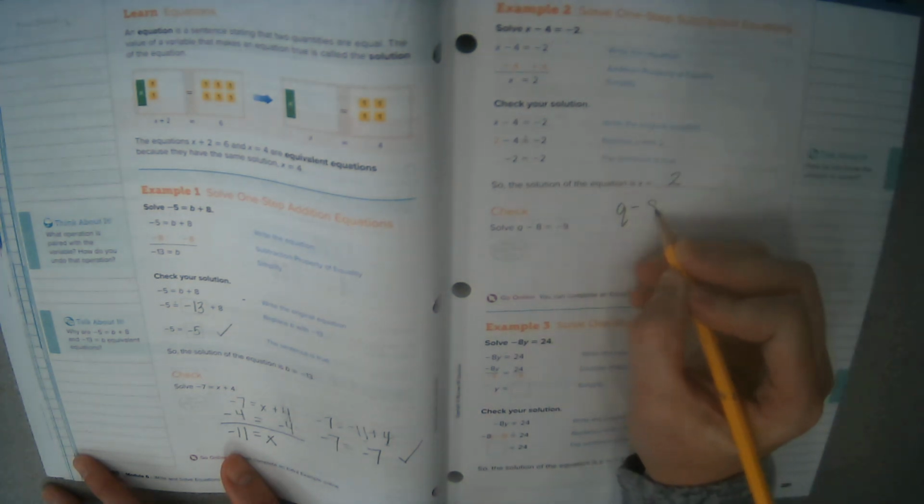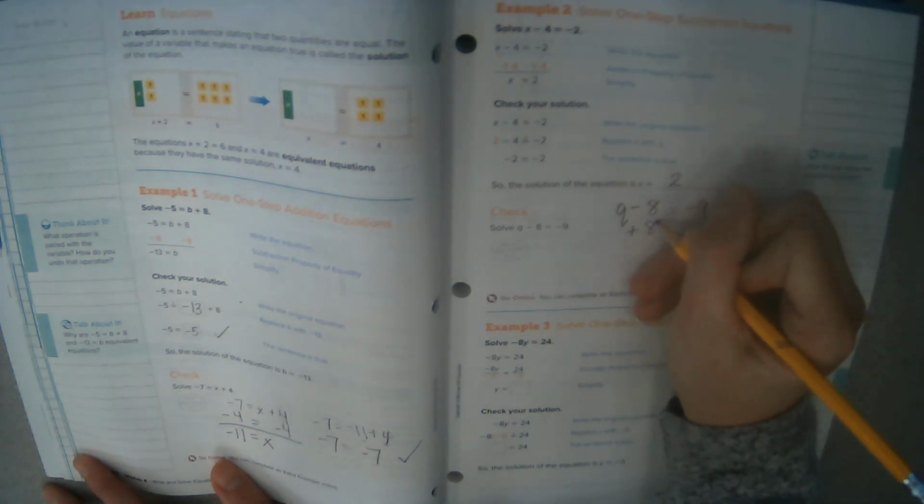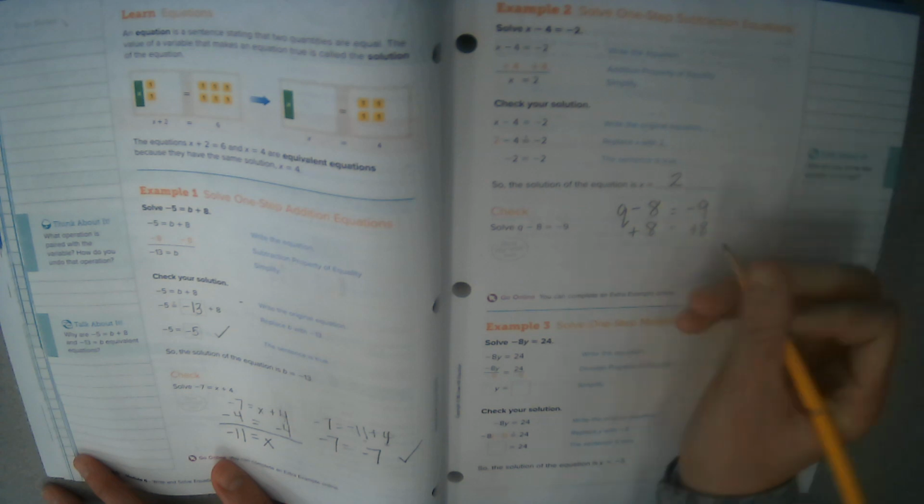So that's what we're putting in the blank there, and then we need to check. So I'll redo the check, rather. Q minus 8 is equal to negative 9. So here, how do I make that negative 8 a 0? If I subtract it, I'd have Q minus 16. What's the opposite of negative 8? Positive 8. So I have to add 8 to both sides, right? Because 8 does equal 8.